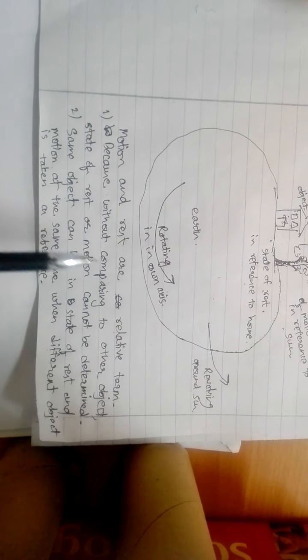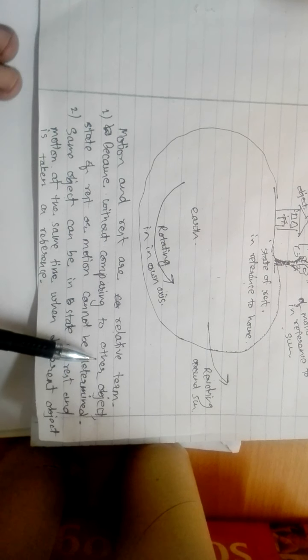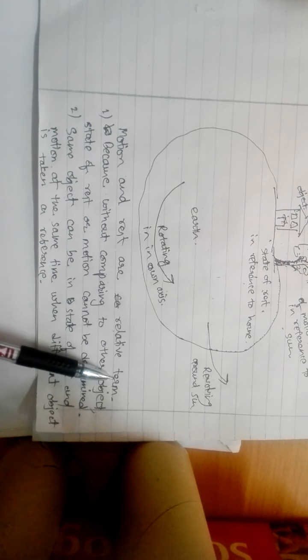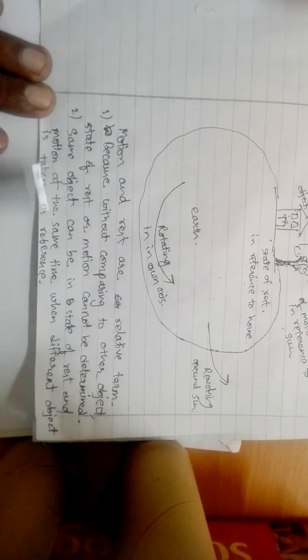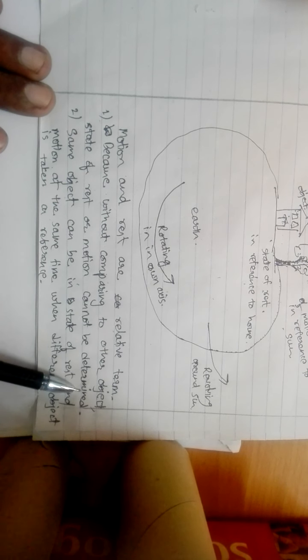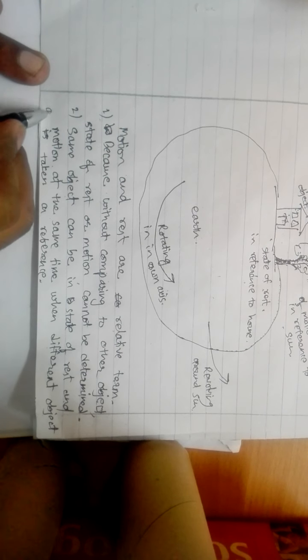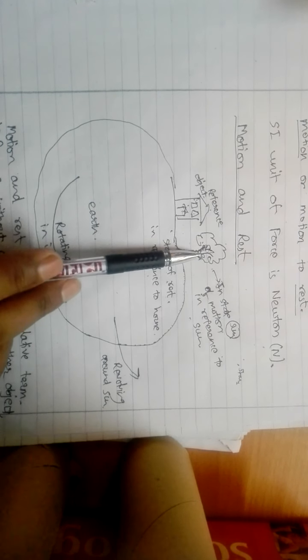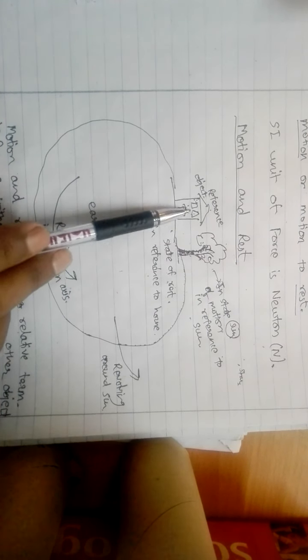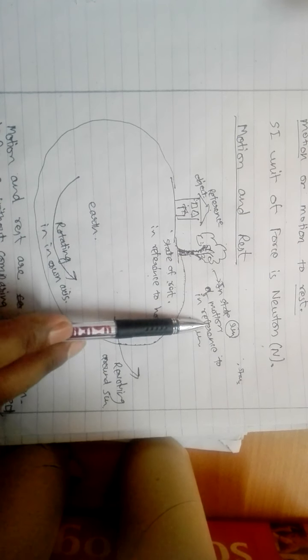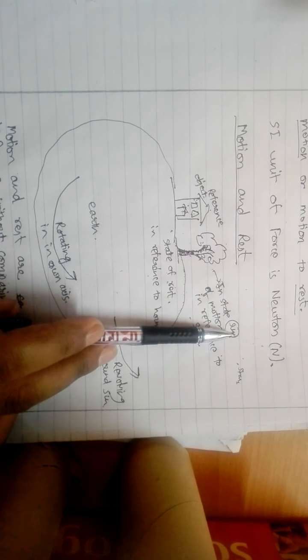Okay, motion and rest are relative terms. This is an important question. Motion and rest are relative terms because without comparing to other objects, the state of rest or motion cannot be determined. That is the first reason. The second reason is that the same object can be in a state of rest and motion at the same time when different objects are taken as reference. An example is here. The tree is in a state of rest in reference to the house, but it is in a state of motion in reference to the sun.